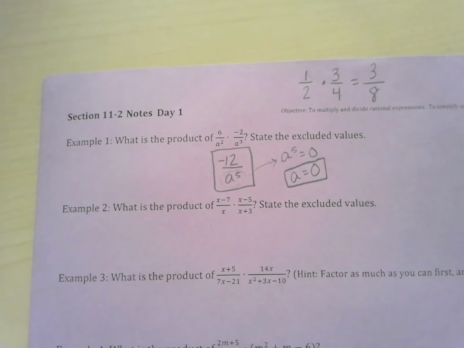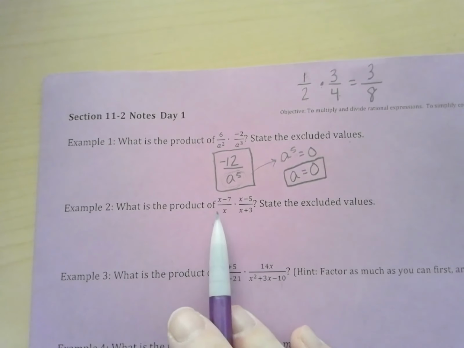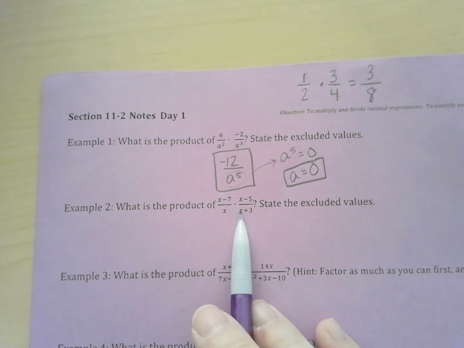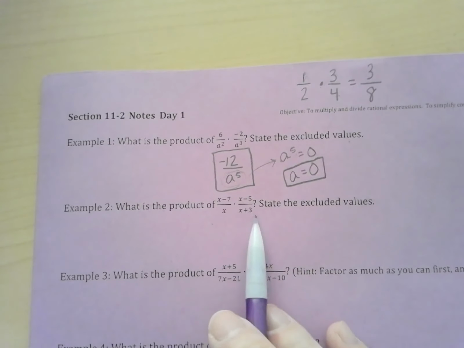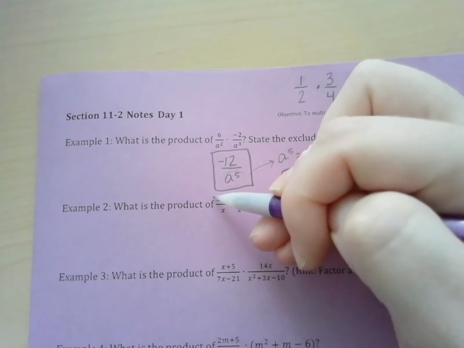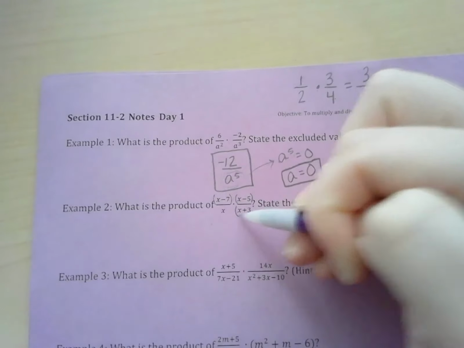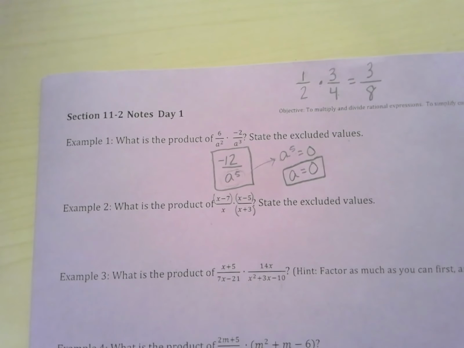Example 2. Now we have more than one term in our fractions. So it's asking, what is the product of x minus 7 over x times x minus 5 over x plus 3? The first thing I'm going to do is put parentheses around anything that has more than one term, because those are a package deal.